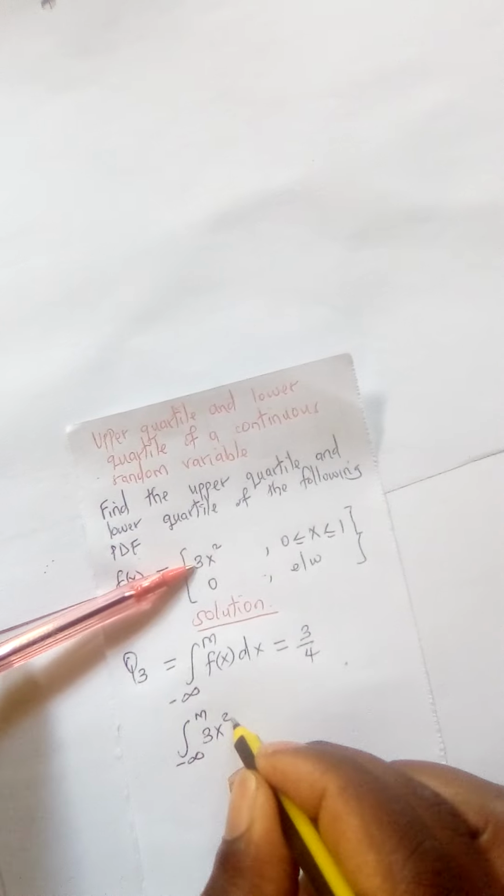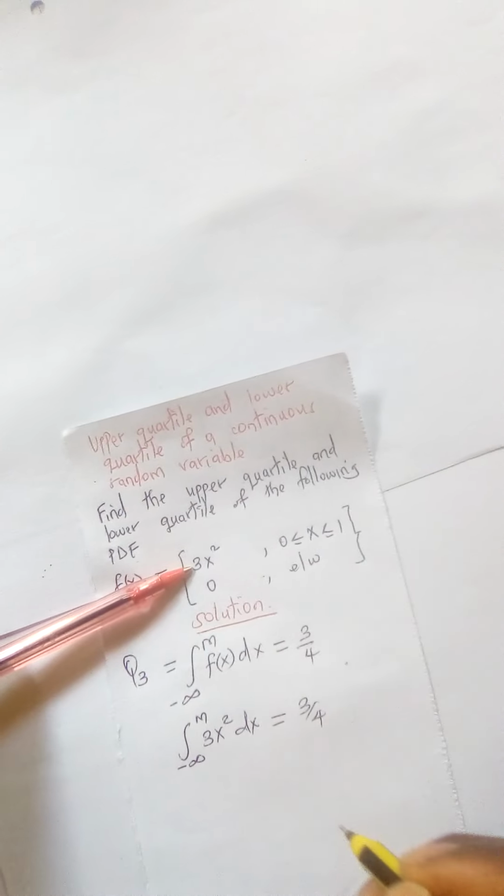Now let us come here. It is now equal to the integral with upper limit m and lower limit negative infinity. Then what is the function f(x)? It is now 3x squared dx. The rest is the same as 3/4.